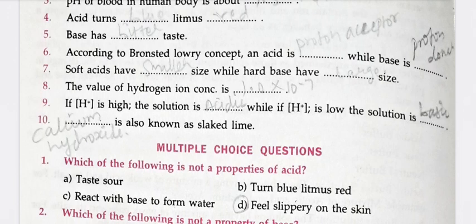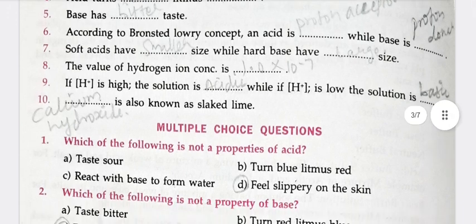The value of hydrogen ion concentration. So what is the value of hydrogen ion concentration? 1 into 10 to the power of minus 7. Next, the ninth question.